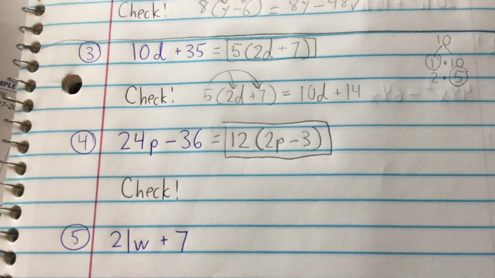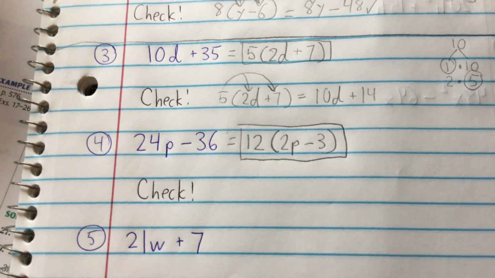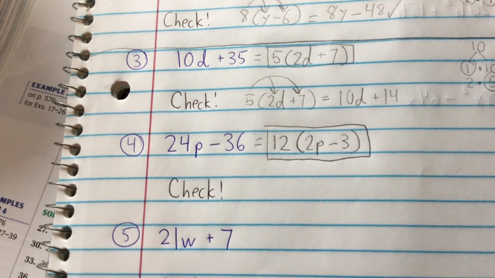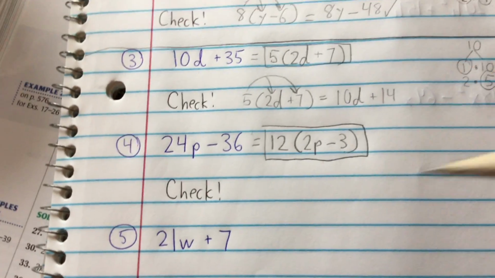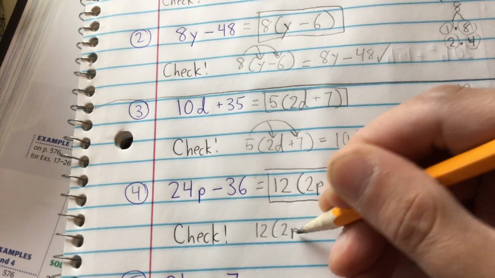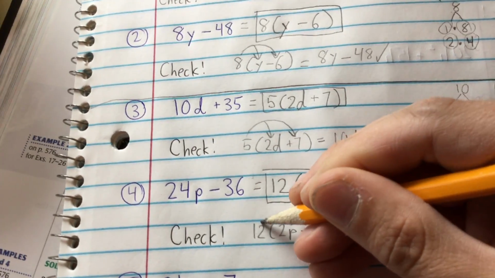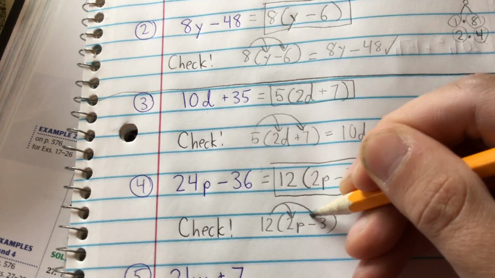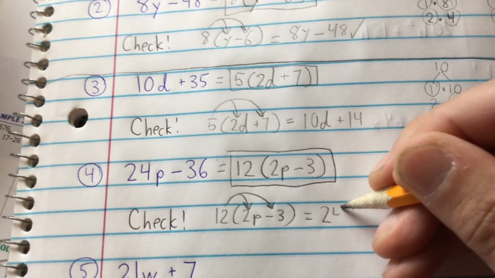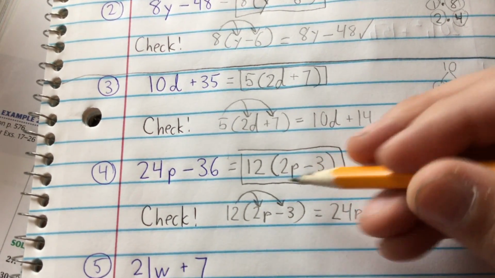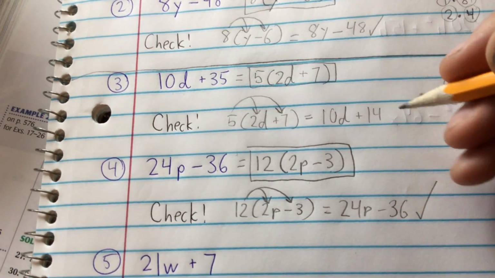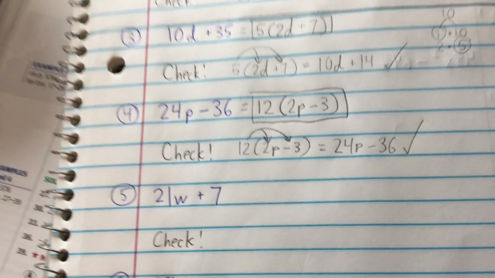You want to go to Algebra 2? Factor, factor, factor. You want to get a college degree? Factor, factor, factor. This is your biggest tool in your arsenal. So let's check our work. 12 times 2p minus 3. If I distribute the 12, I get 24p, 12 times 2p, and 12 times negative 3 is negative 36. It checks out. I forgot to check right there too.